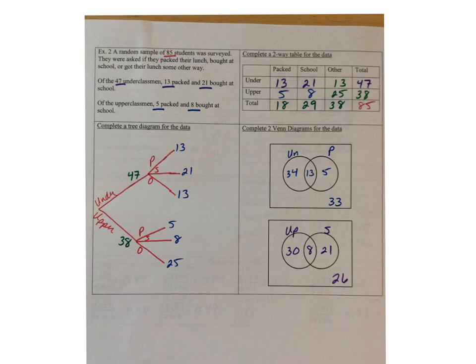All right, page 2 of displaying data. This time we asked a bunch of underclassmen and upperclassmen if they packed their lunch, bought their lunch at school, or got their lunch some other way. So in the very beginning, it tells us we have 85 students, so that's the grand total right there.